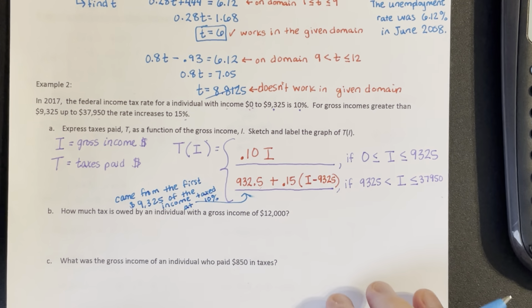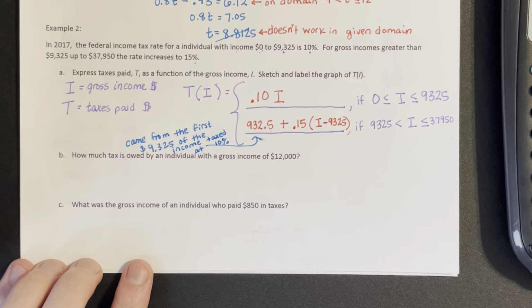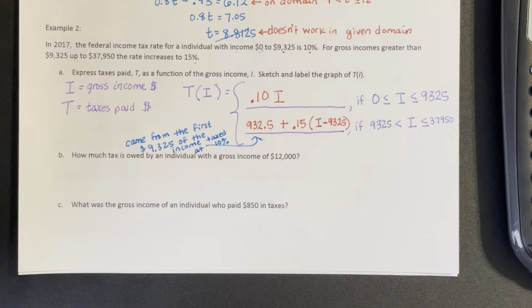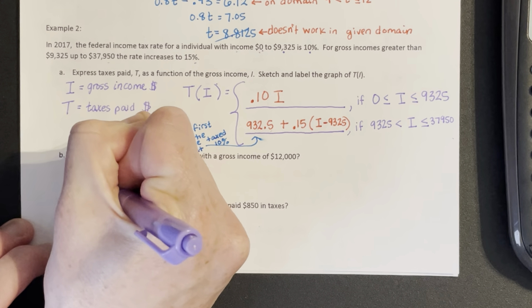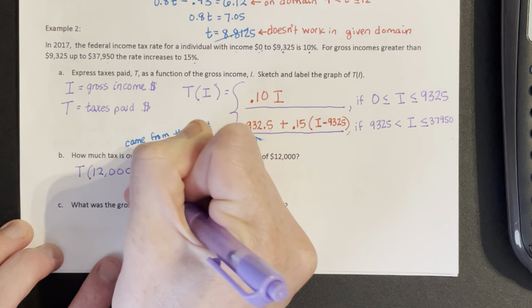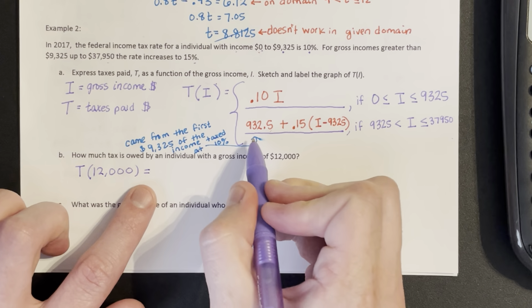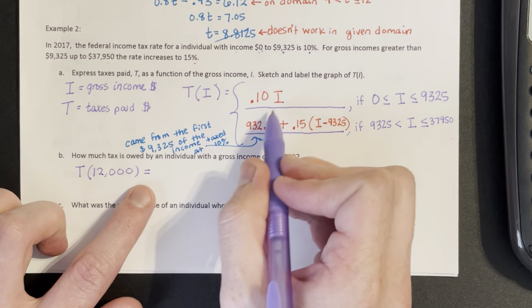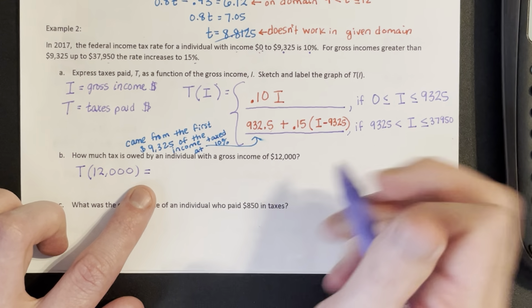So it makes a little bit more sense when we look at an actual person's income. In B, we have a person's income is $12,000. So if I was taxing $12,000 of income, the first initial is going to be 10% on that 9,325.